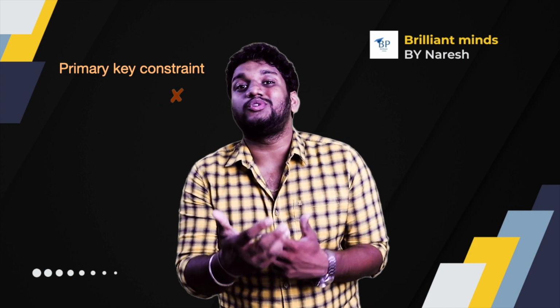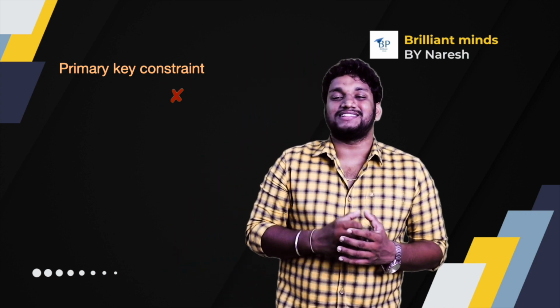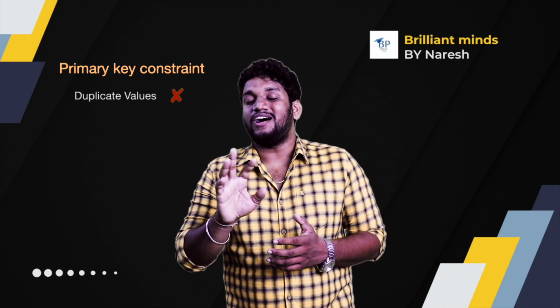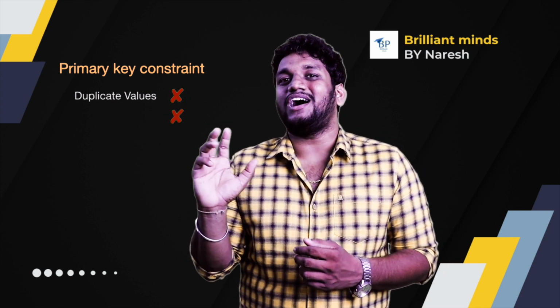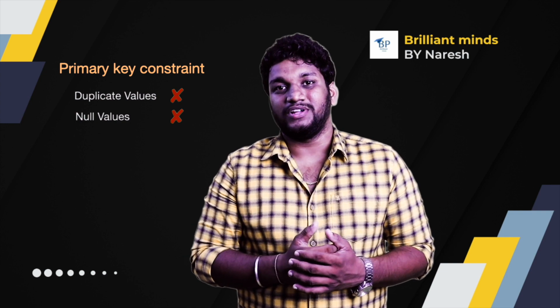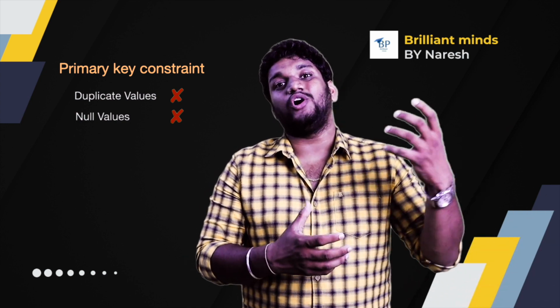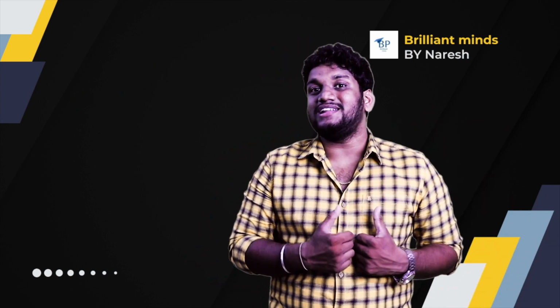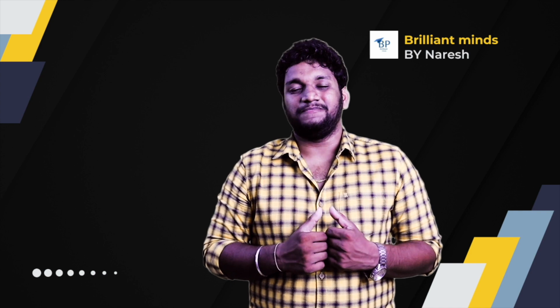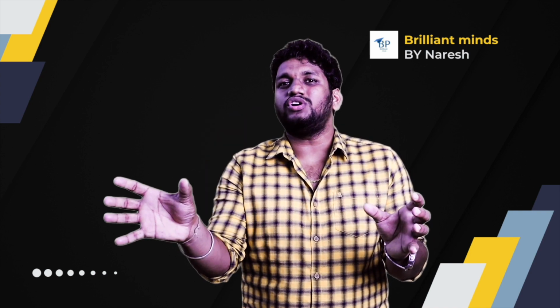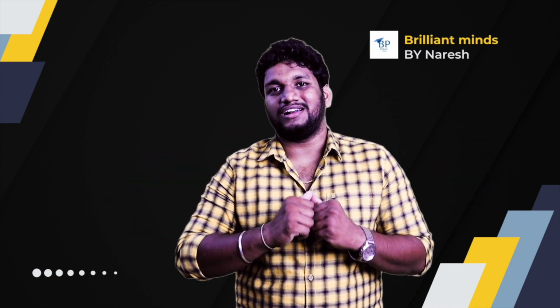What are those two rules? Primary key constraint will not allow the duplicate values, and also it will not allow the null values. Not allowing duplicate values, it is taking from the unique constraint, and not allowing null values, it is taking from the not null constraint. This is the combination of both unique and not null constraint.